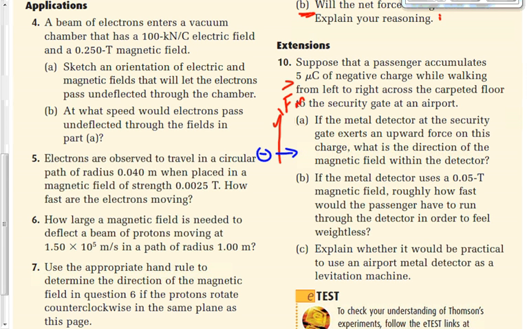If the metal detector uses a 0.05 Tesla magnetic field, roughly how fast would the passenger have to run through the detector in order to feel weightless? I love this question. You want to run through a security detector and float or fly through the security detector? How fast do you have to run? Faster than the security guard chasing you, sure. We don't even know what the mass of this guy is, but here's the thing, it doesn't matter. Let's pick a mass. I'm about 70 kilograms. Let's use my mass.